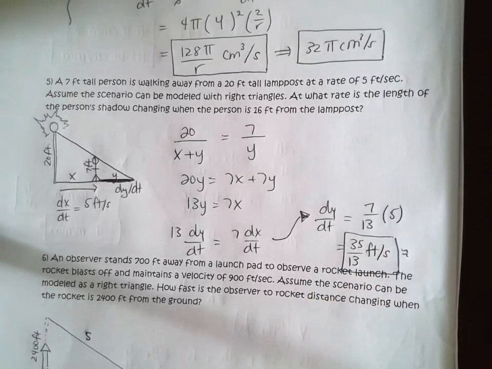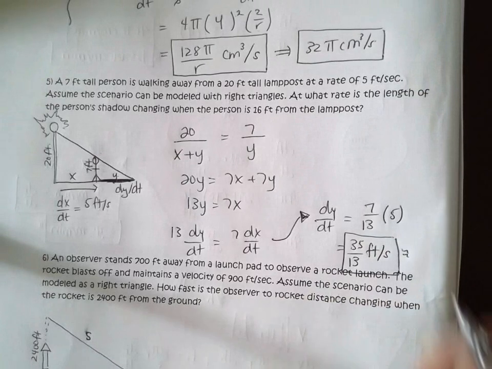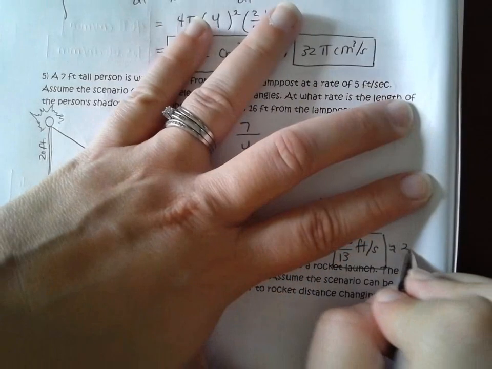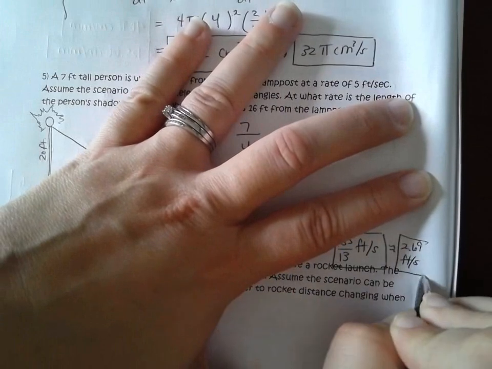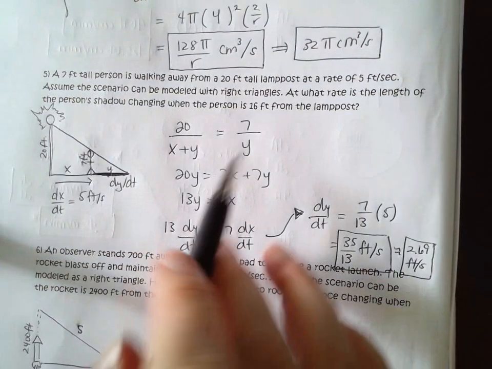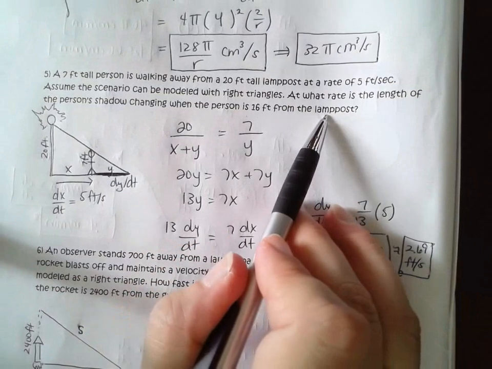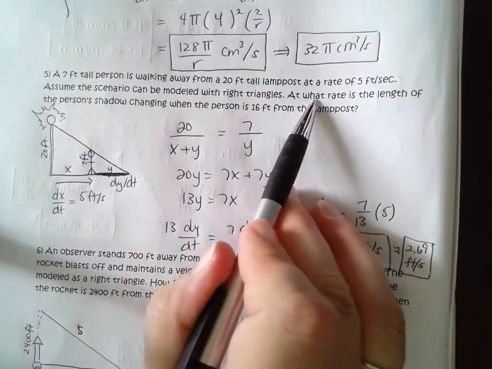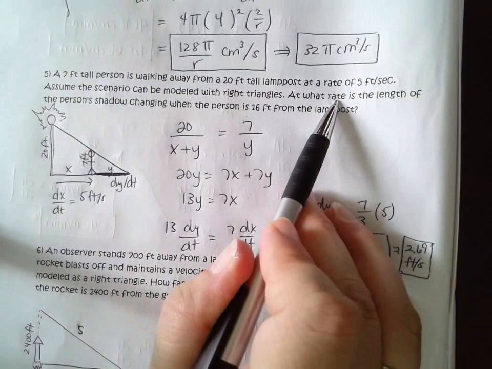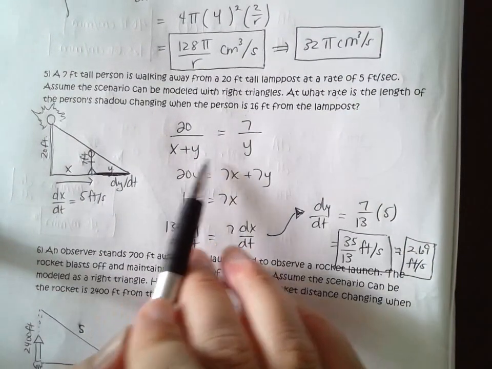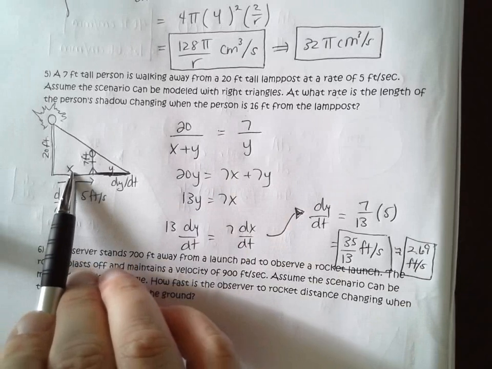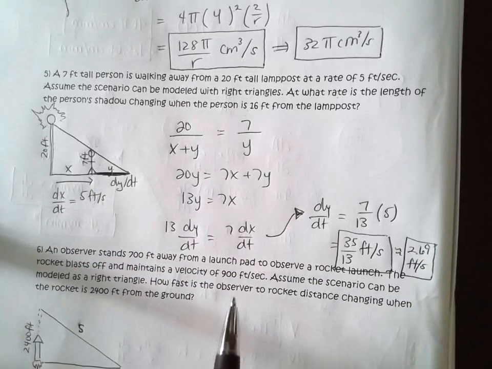But it's approximately equal to 2.69 feet per second. Now I had a brain fart because I saw this 16 feet from the lamppost. It says at what rate though, so we're not actually figuring out anything where the 16 feet really matters because that didn't come into play here. We didn't actually need x in our solving.